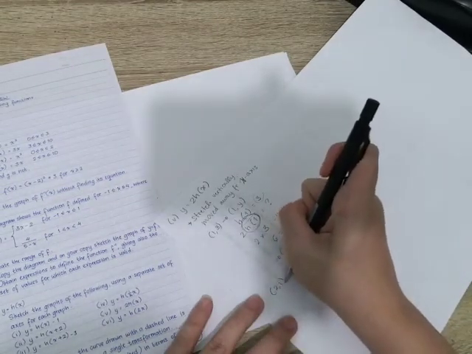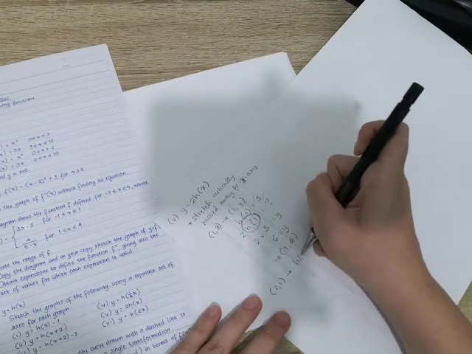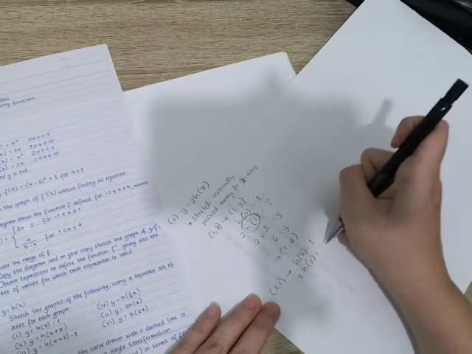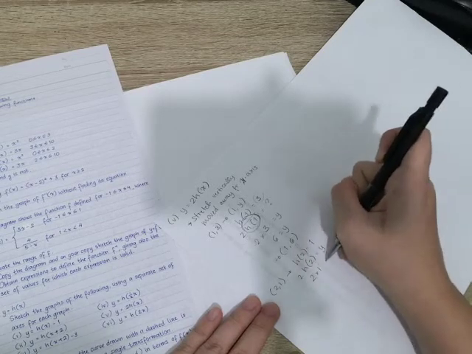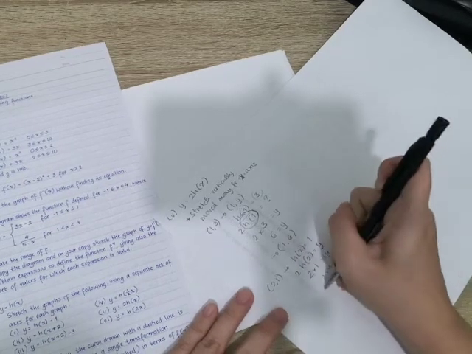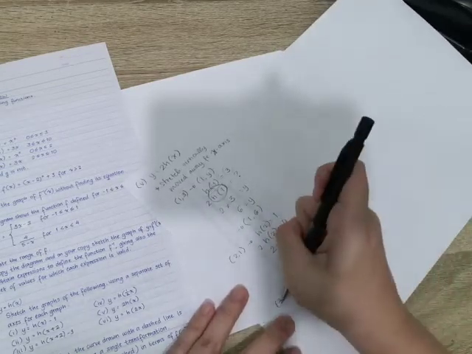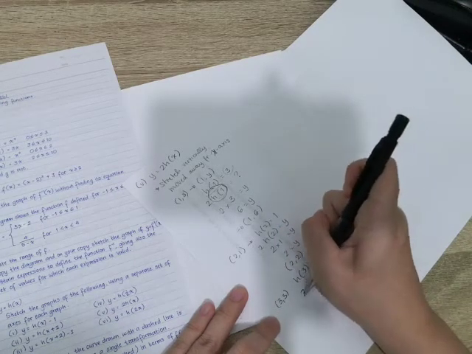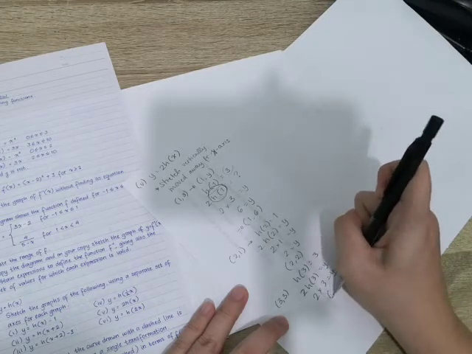Next point, 2,1. So h(2) is 1. 2h(2), you still don't know y, right? 2 times 1, 2 is y, so we have 2,2. Now 3, h(3) is 3. 2h(3) we don't know, 2 times 3, y is 6.